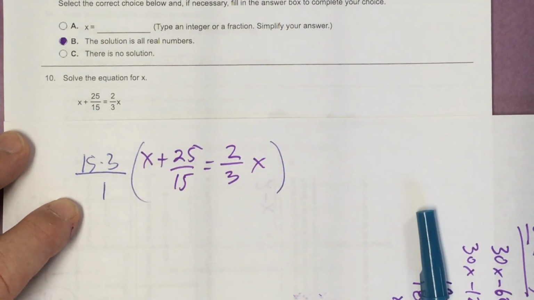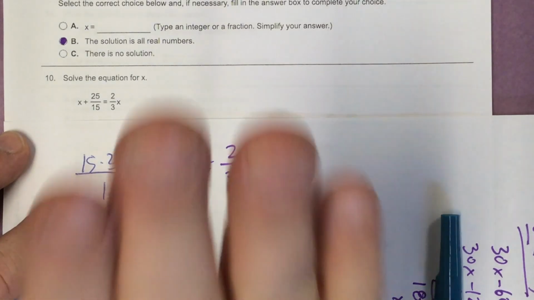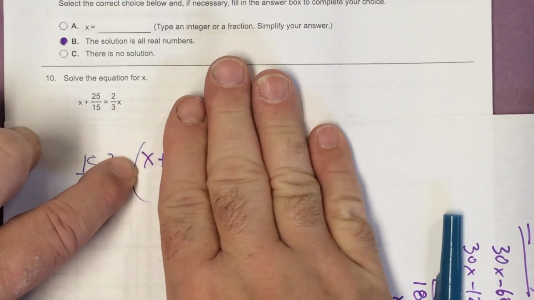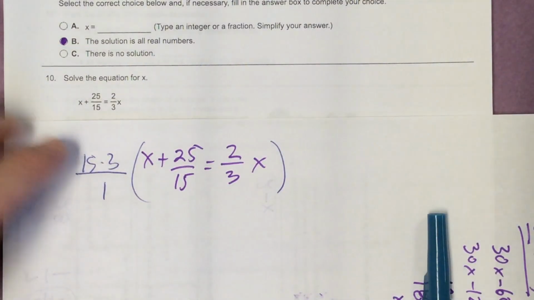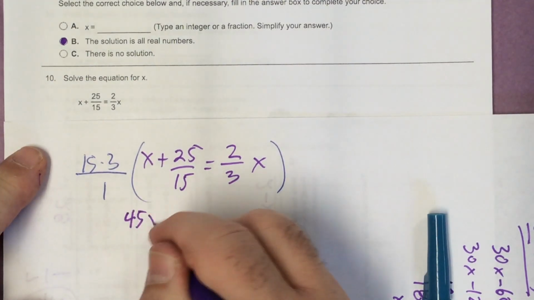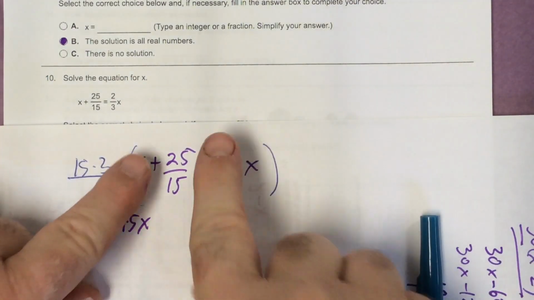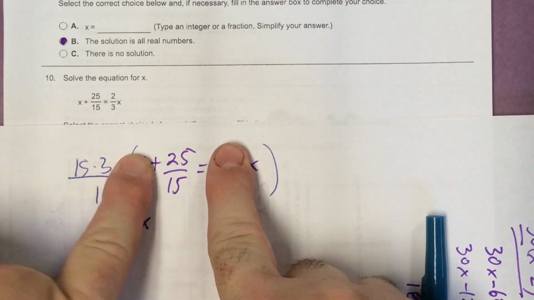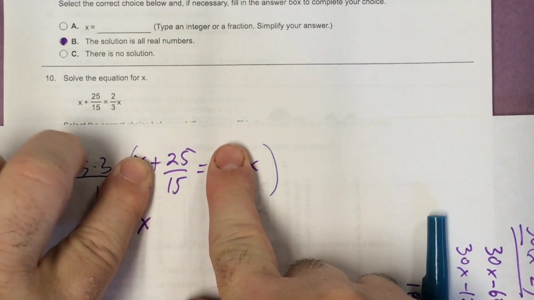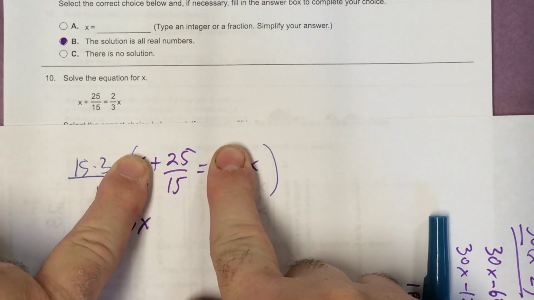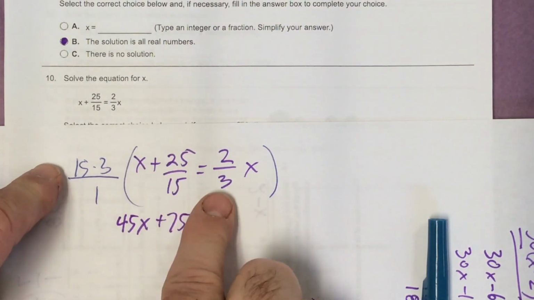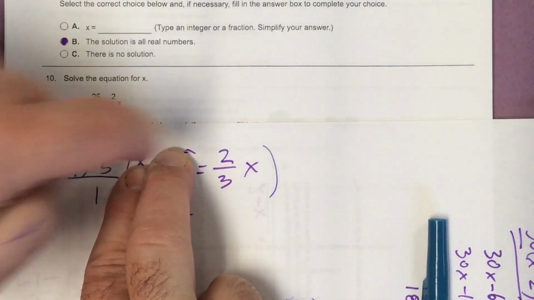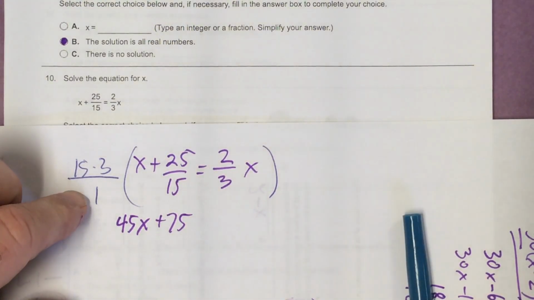So I go through each term that's separated either by a plus sign, a minus sign, or an equal sign. 15 times 3 times x. Well, there's nothing to cancel with, so 15 times 3 is going to give me 45x. Next, 25 over 15. The 15 on the outside here cancels the 15 on the inside, leaving me with 3 times 25, or plus 75. Here, we have a 3 in the bottom, so the 3's cancel, leaving me with 15 times 2 times x, or 30x.